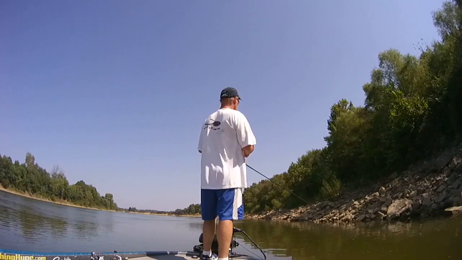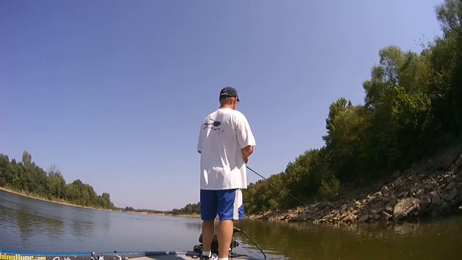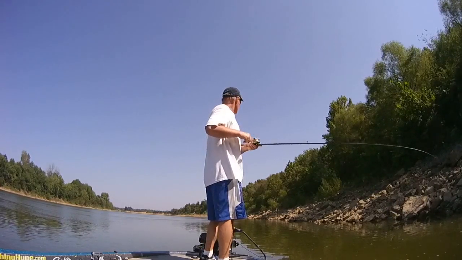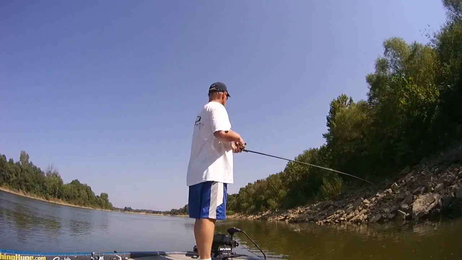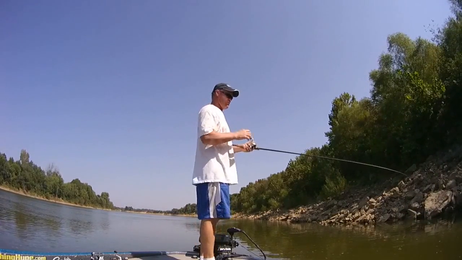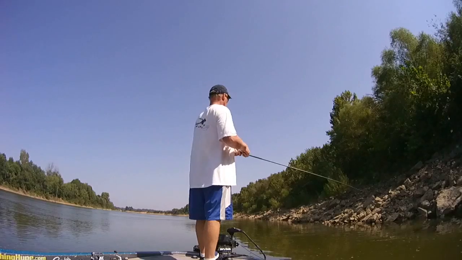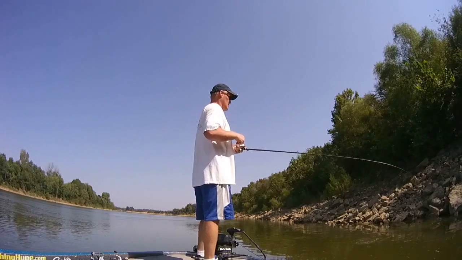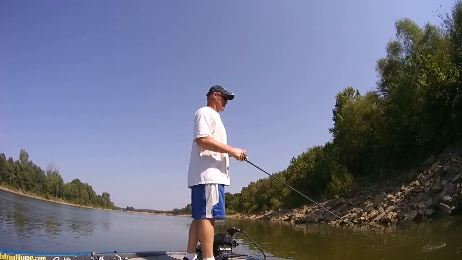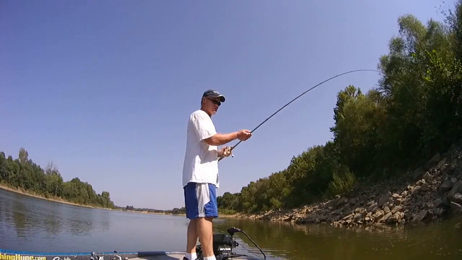Biggest thing, try to parallel the banks as much as you can on the river. Not a lot of fish are going to chase the bait out from the bank a long way. So if you can keep the boat on the bank as close as you can without obviously scratching the boat.